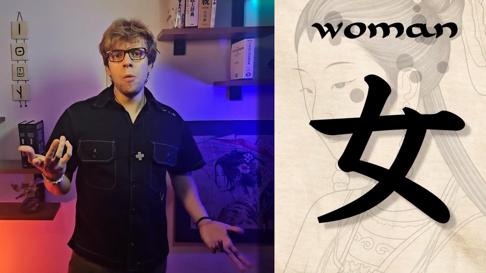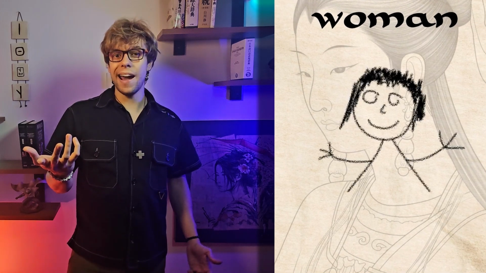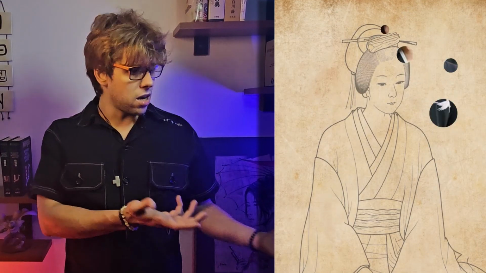If you had to draw a woman, you would probably make a stick figure in a skirt, just like the one for bathroom signs. But back in ancient China, when they invented the characters, men also used skirts, so this drawing wouldn't make sense. If you can't differ by the clothes, all that's left is the body or customs.